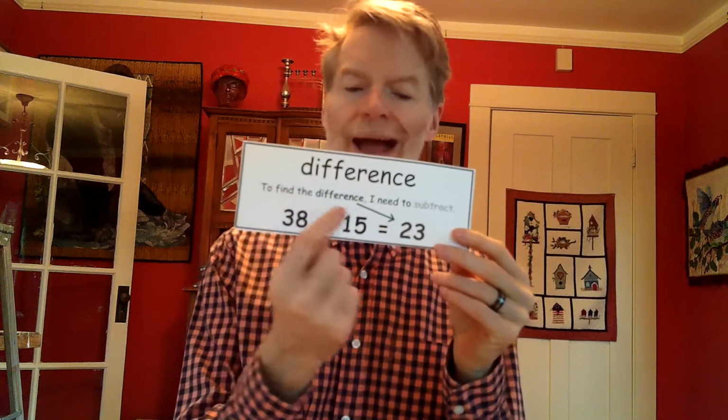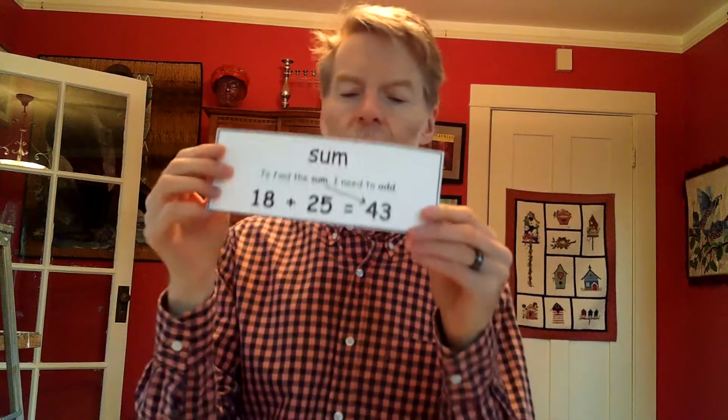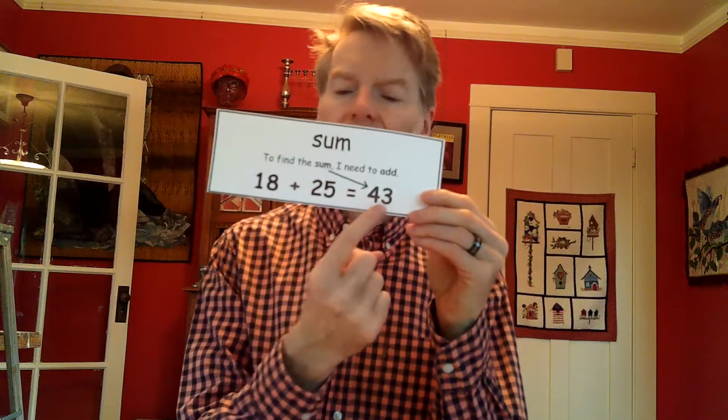When we subtract, then we find the difference. To find the difference, that's the end answer in a subtraction equation or subtraction problem. To find the difference, I need to subtract. Subtract, difference, and minus sign. Add, sum, and plus sign.